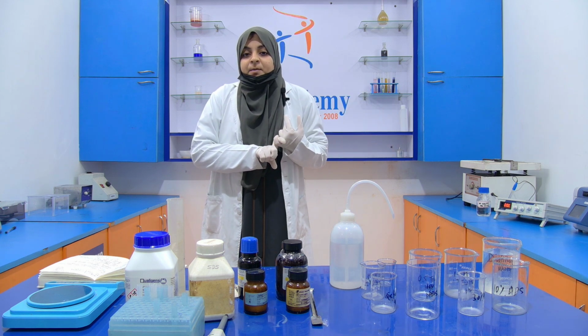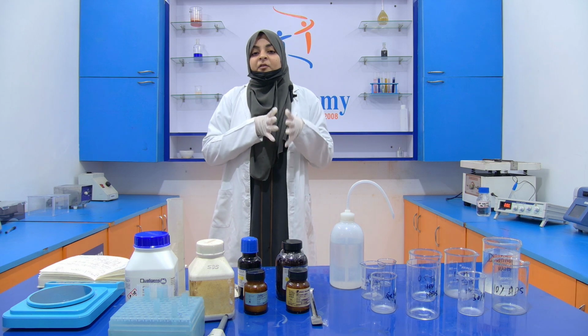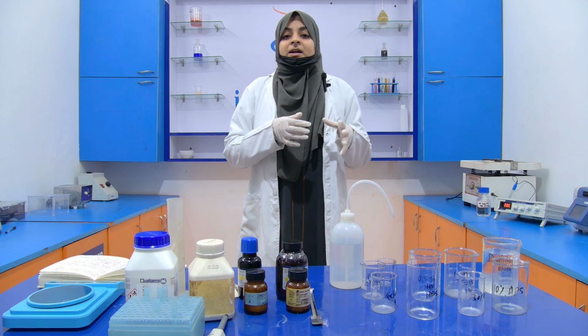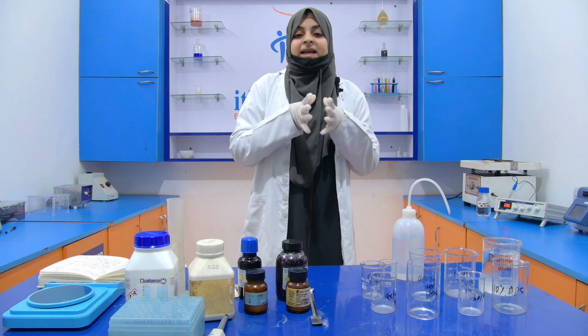The first type of gel that we prepare is a separating or resolving gel, and the second type is the stacking gel.